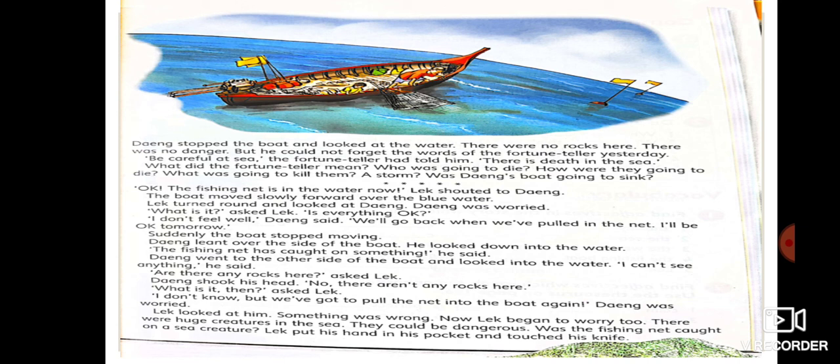Lek put his hand in his pocket and touched his knife. When they felt worried, Lek had a knife in his pocket. He was going to use it when one of these huge creatures attacked them or came into the fishing net, okay? I want to ask you, what do you think the fishing net caught? Did it catch a sea creature? We will know while we read the reading text on page 15. Okay, I want you to read the rest of the text on page 15 and find out what they found in the fishing net. Okay?